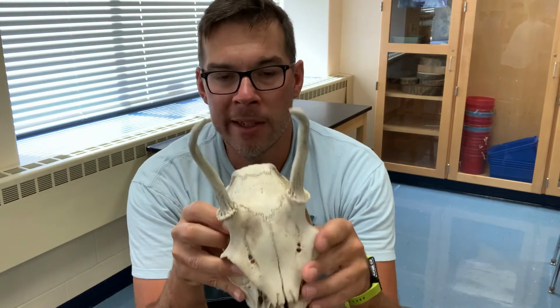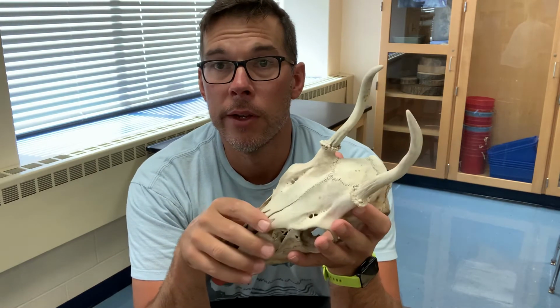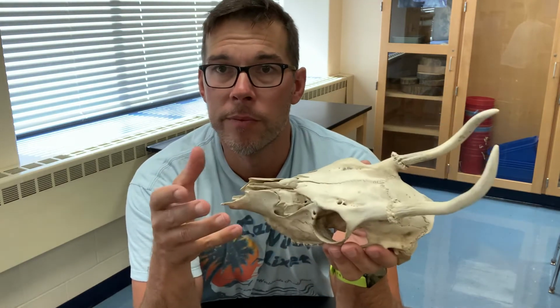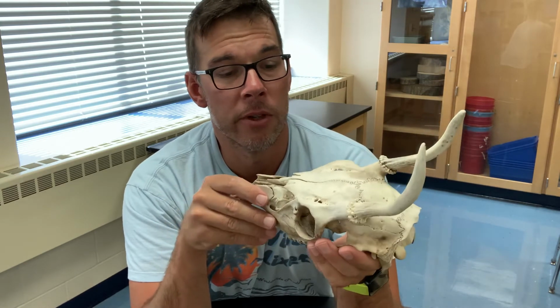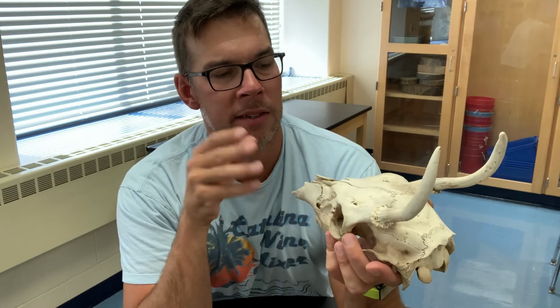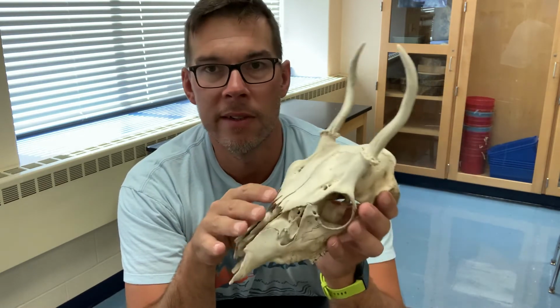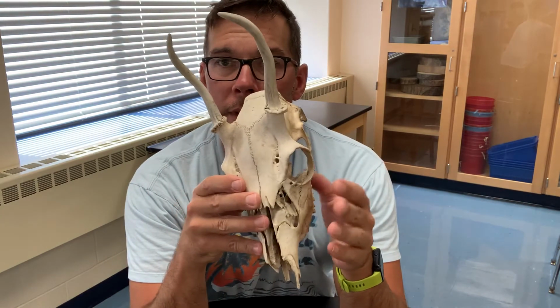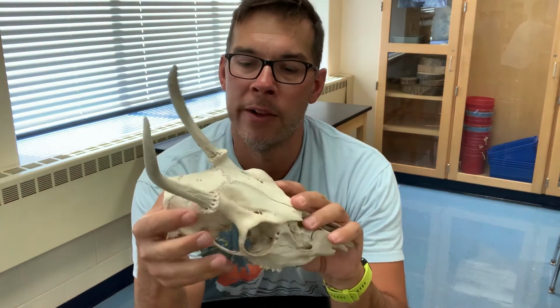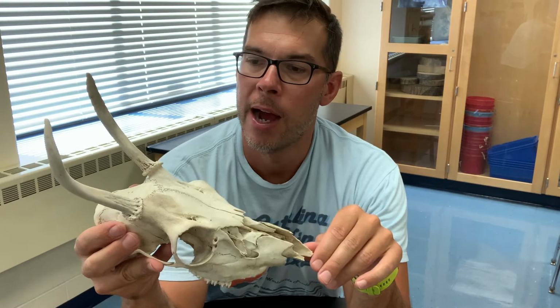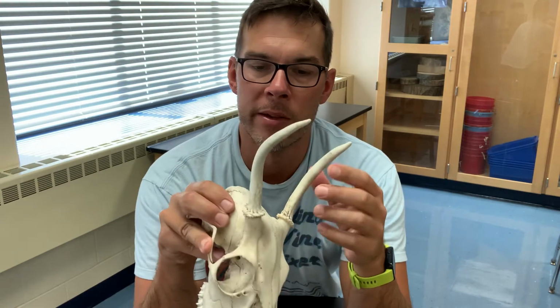Now, based on my observations and a little bit of my background knowledge, I'm going to make an inference. I think that this is a conclusion. Based on my observations, I think this is a deer. And because I have a little bit more background knowledge, which always affects your inferences, I think it's a male deer. I think it's a buck.